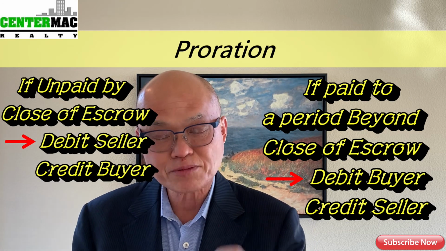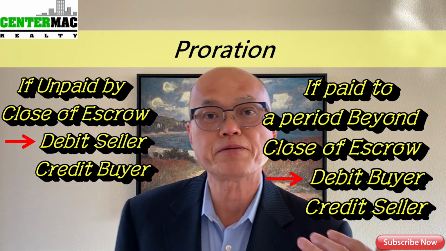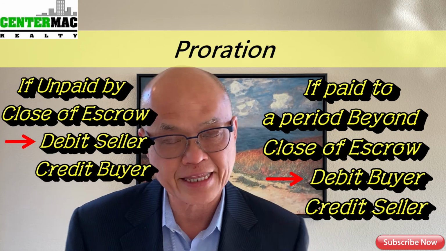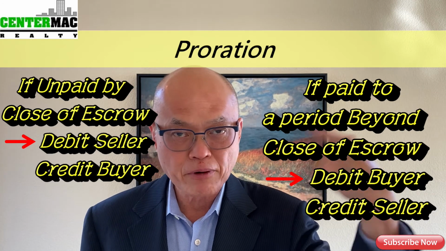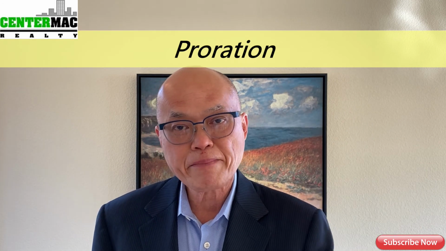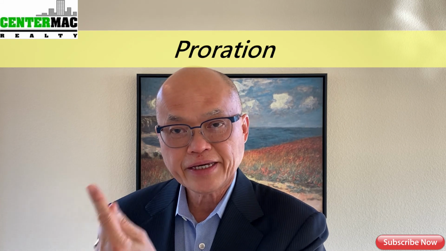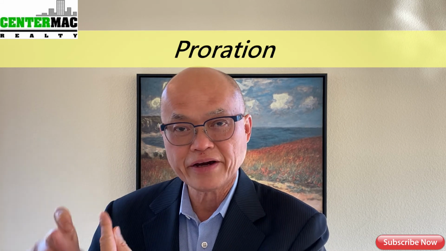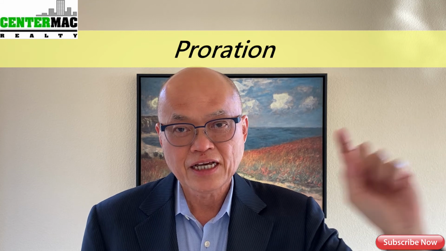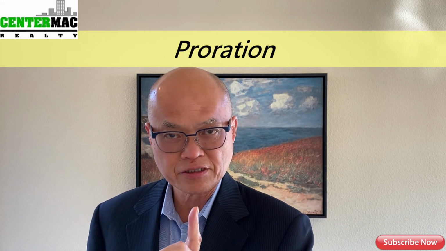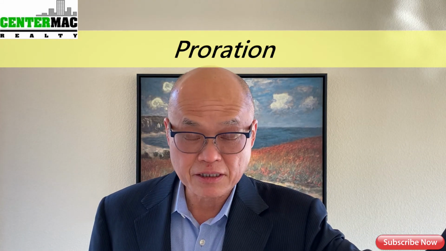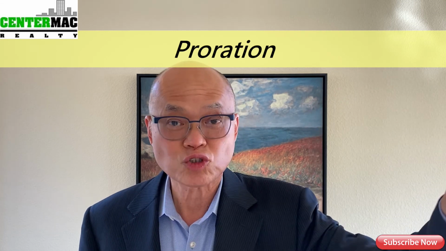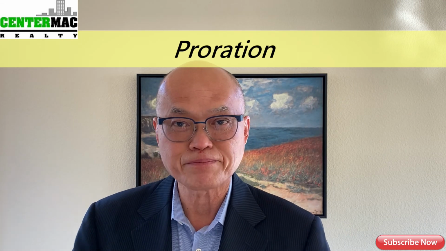So that adjustment would have to be made through escrow. So that's an example. If prepaid property taxes are prepaid by the buyer, then it is a credit to the buyer and a debit to the seller. If prepaid property taxes are prepaid by the seller, then it is a credit to the seller, but a debit to the buyer.